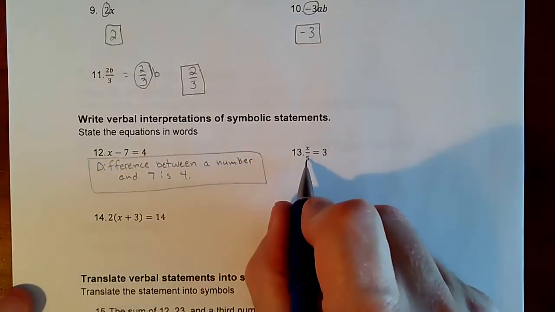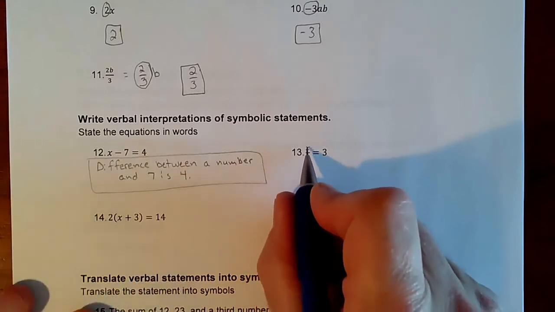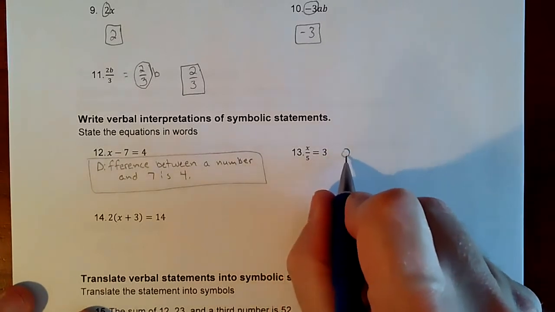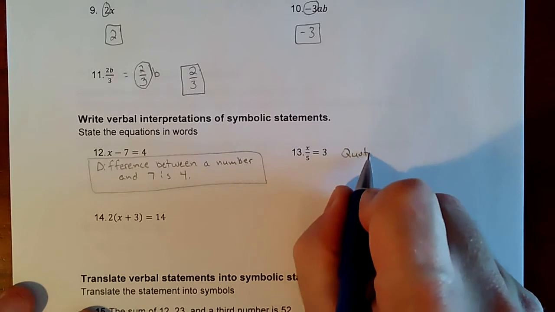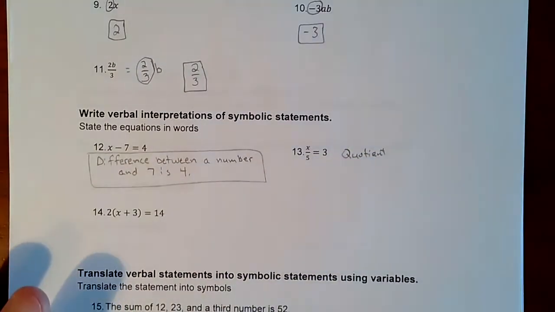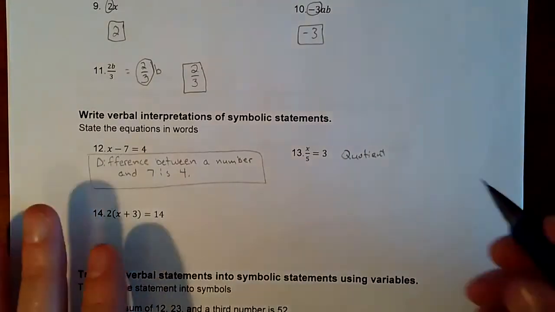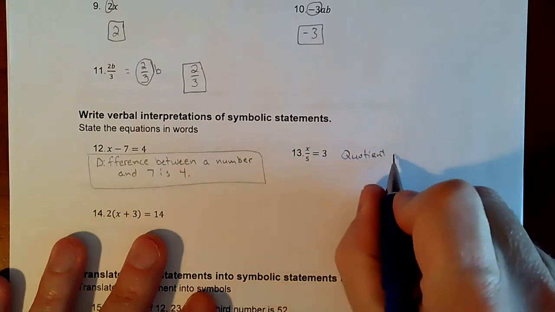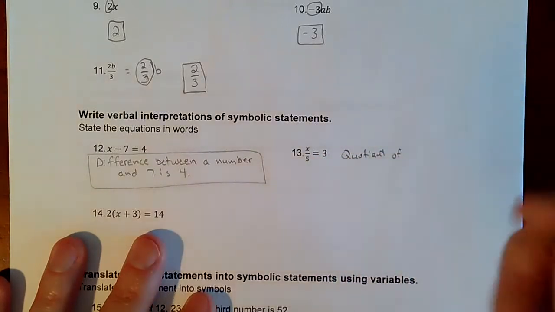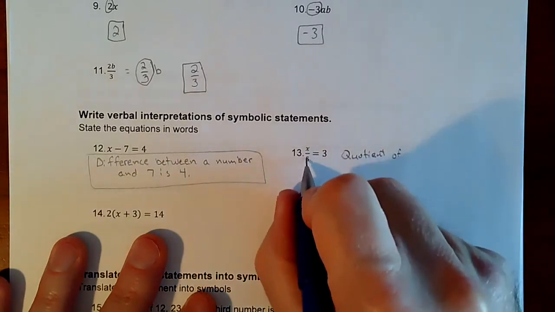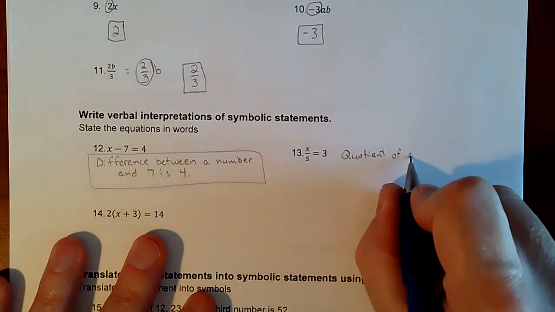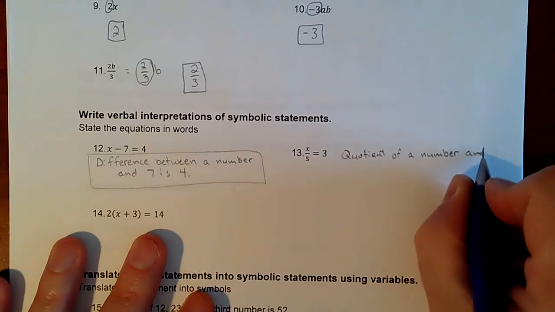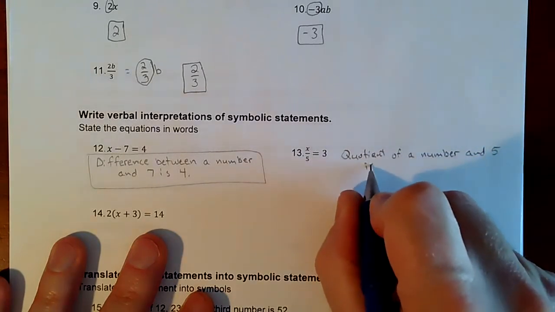And then over here, since it's a division, obviously x divided by 5 equals 3. Or a fancy version of that is the quotient of a number and 5 is 3. Again, order matters on division.